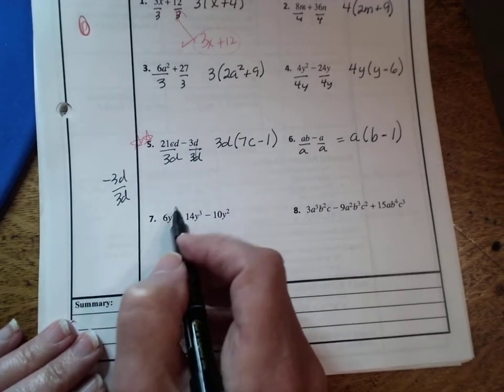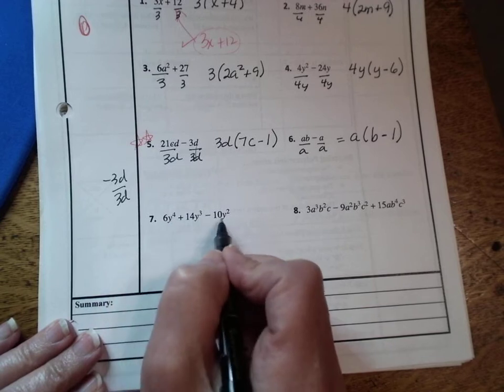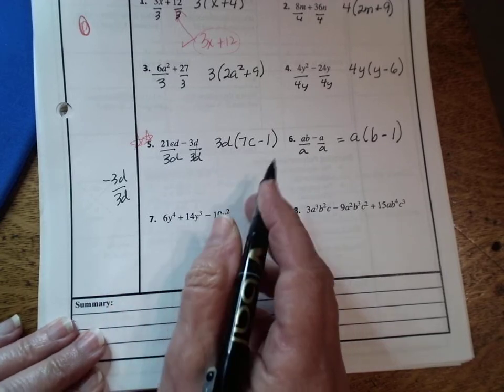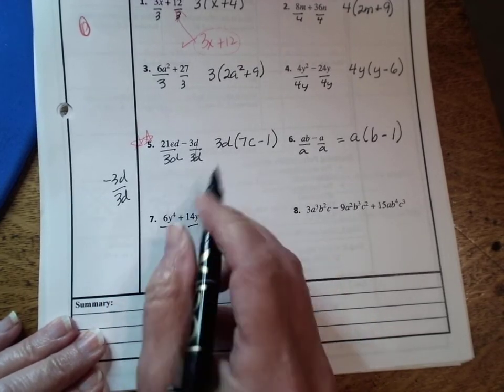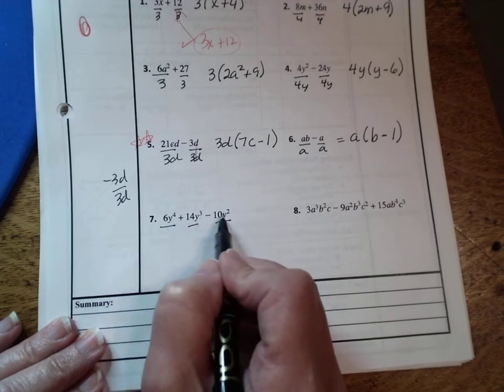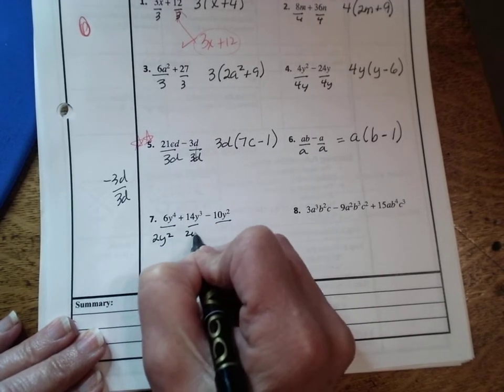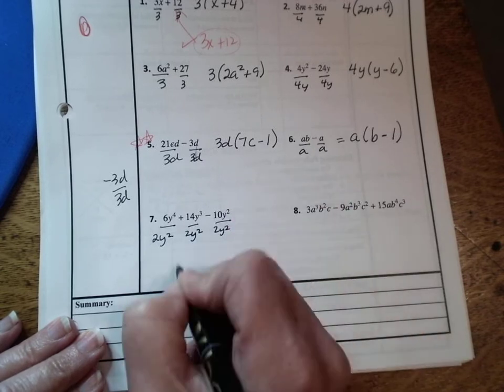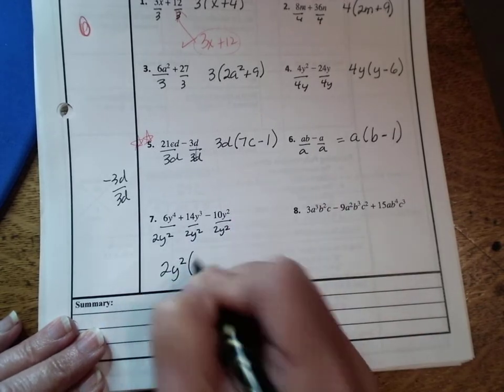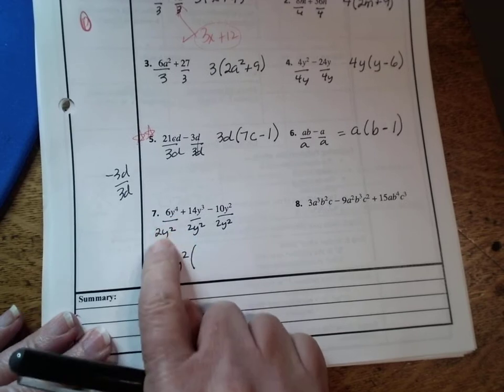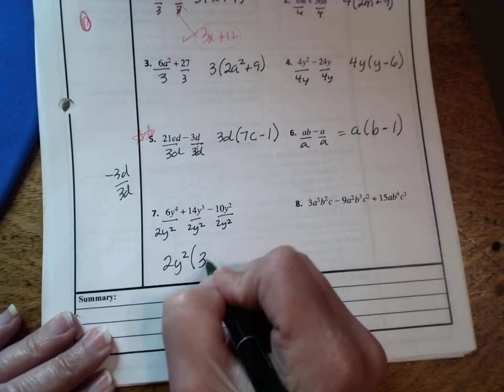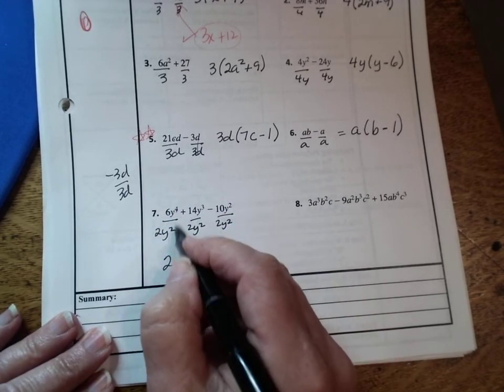All right. What's the common factor in 6, 14, and 10? That is a 2. And look at your y's. We have a y squared, nice, all of these. So you're going to divide everything by 2y squared. So 2y squared. Put that outside. 6 divided by 2 is 3. Y to the second, because you're going to subtract.